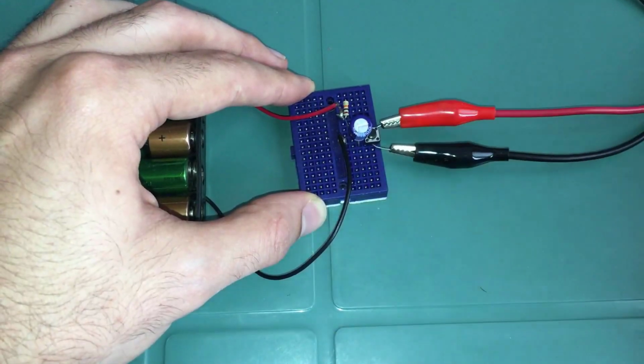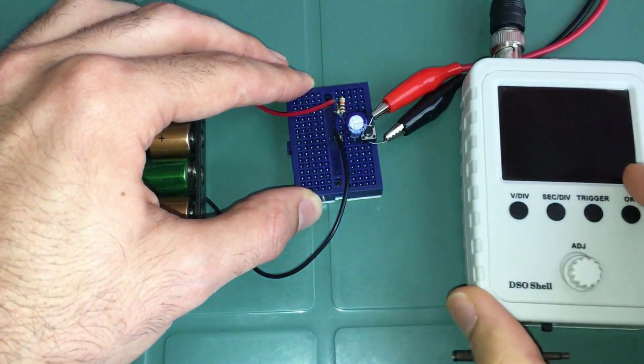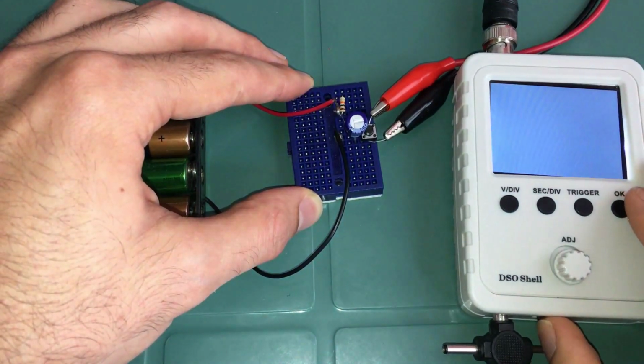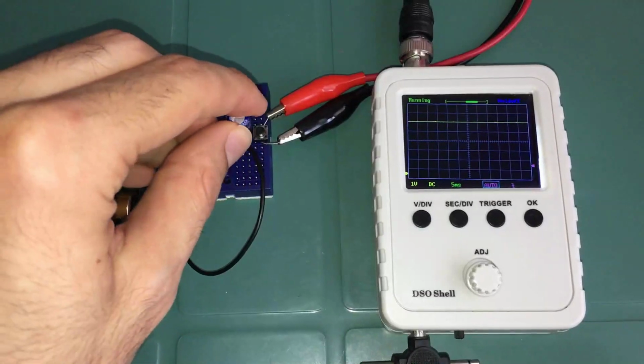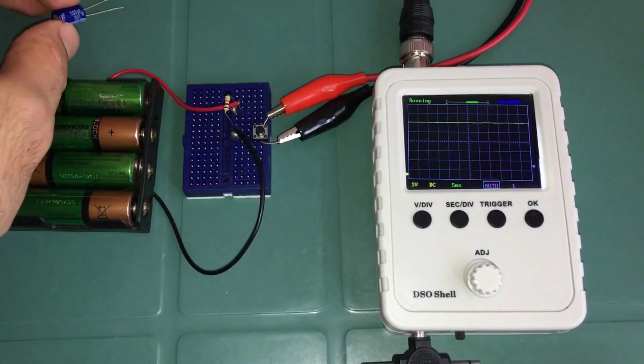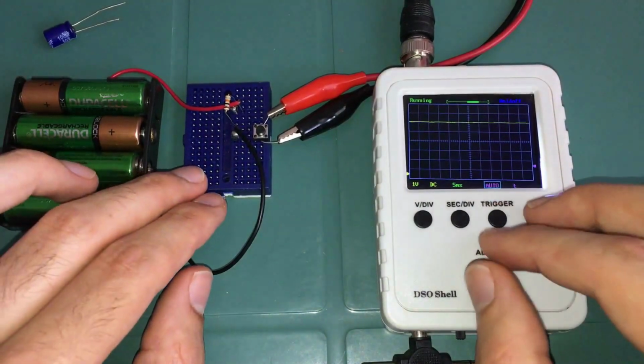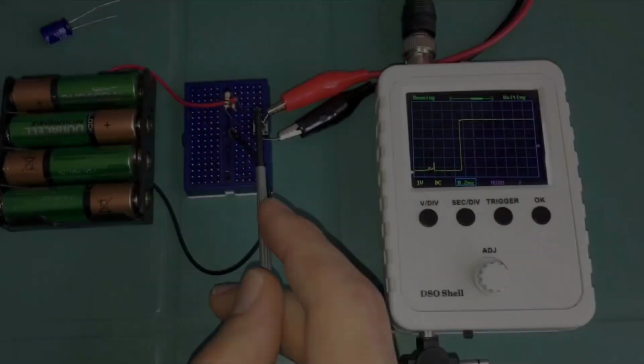Unfortunately, there's nothing perfect in this world, so let's hook up the oscilloscope probes and see what's happening in reality. For the time being, let's remove this shunt capacitor and see what happens on the oscilloscope screen when pressing on the push button.